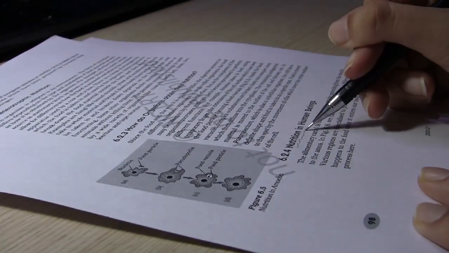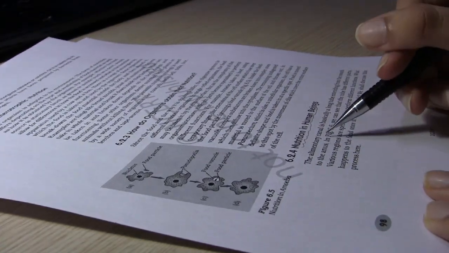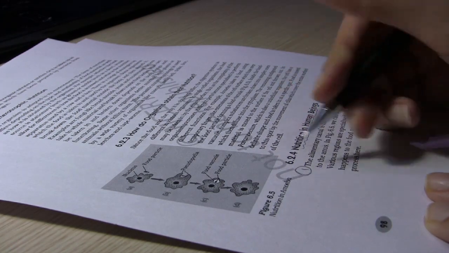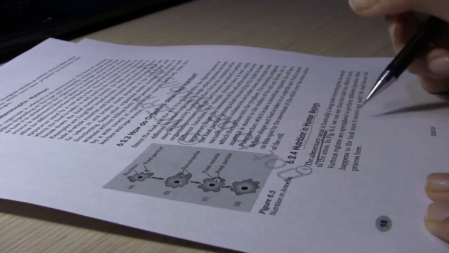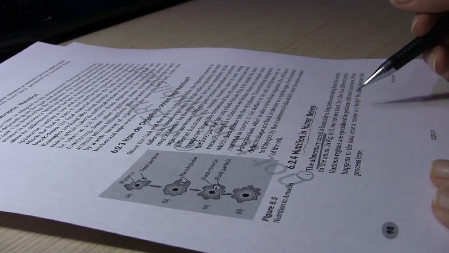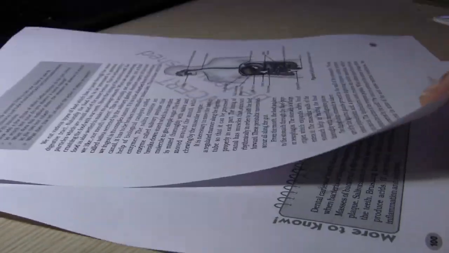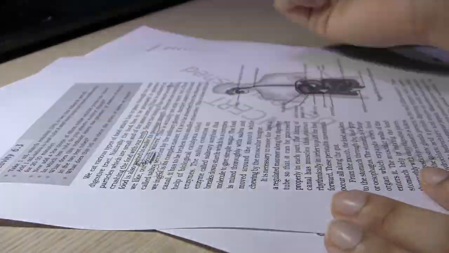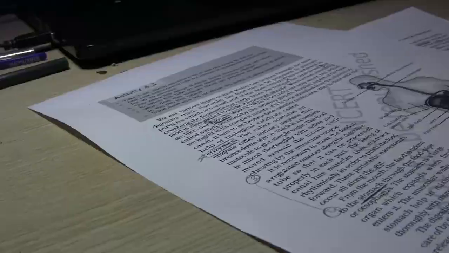So here I'm just looking at any main points I can find. This paragraph is about digestive system. So here I'm looking for any body parts such as the mouth, the esophagus, the stomach, etc. And I mark them as one single subheading. Then I look under that particular point and see all of the terms that come into it. These are the points that I will write within my subheading.